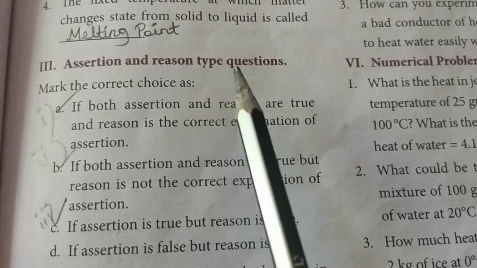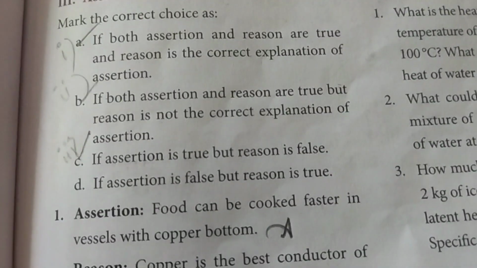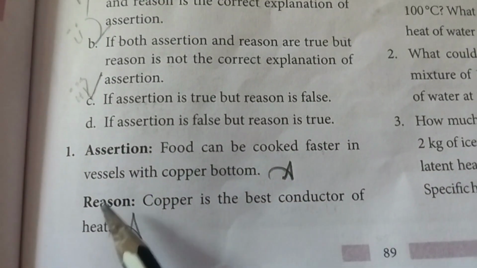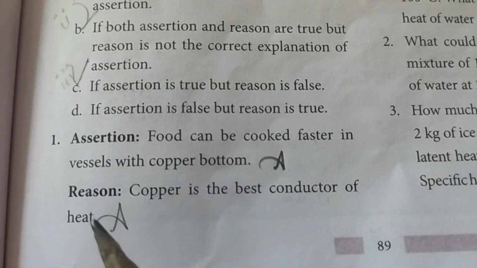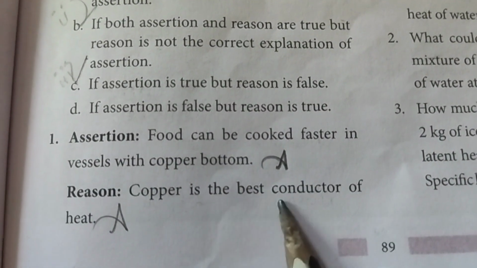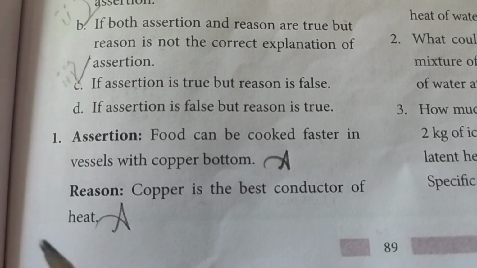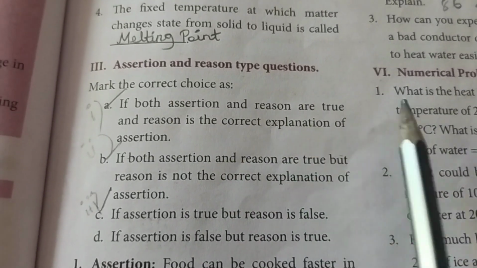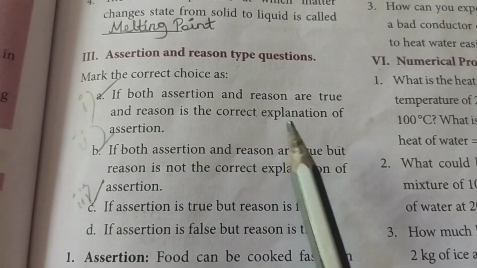And Roman letter 3, assertion and reason type questions. First one, assertion: food can be cooked faster in vessels with copper bottom. Reason: copper is the best conductor of heat. This one answer is option A. If both assertion and reason are true, and the reason is the correct explanation of assertion.